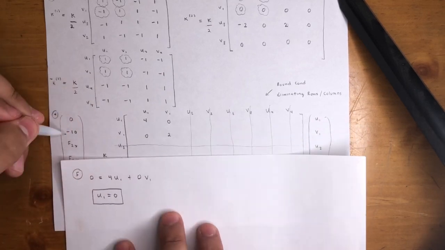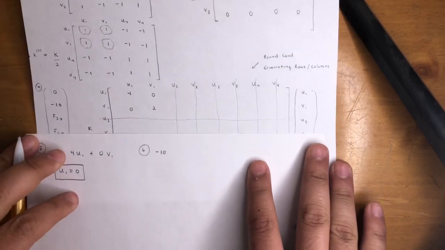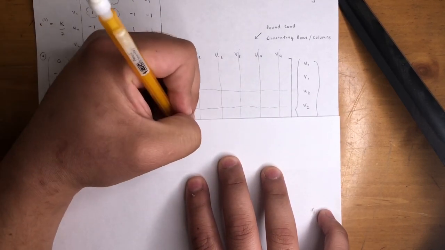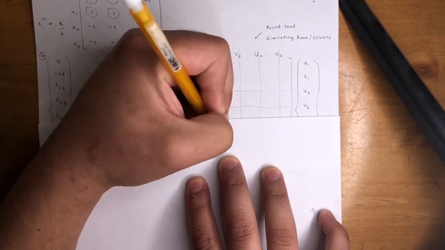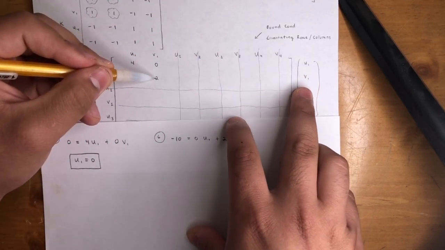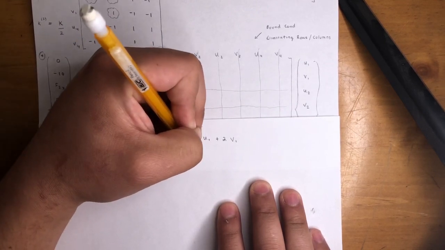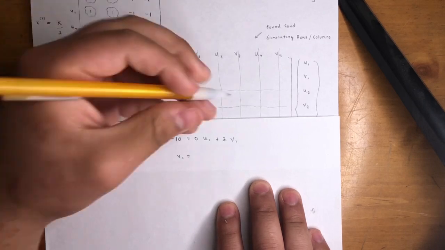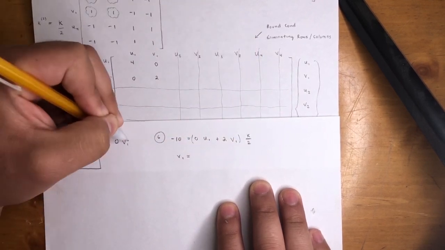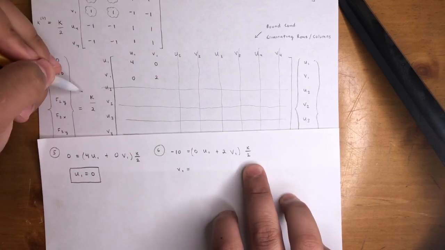Now, next one, we're going to do -10, step 6. Let me move this up in case you can't see. -10 is equal to 0 U1 plus 2 V1, right? 0 times U1 plus 2 times V1. So this is 0. That means V1 is equal to, missed one thing, k over 2. It's all this times k over 2. Same thing here. Fortunately, it was 0 regardless. I forgot about that. Don't forget it, okay? So it's k over 2.